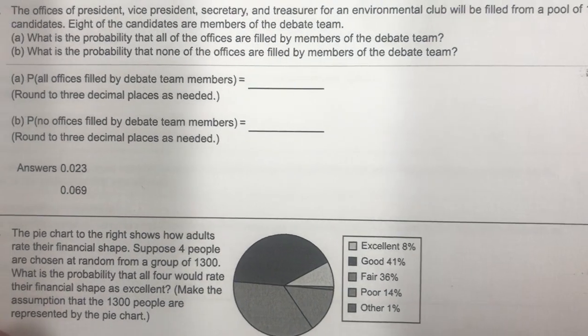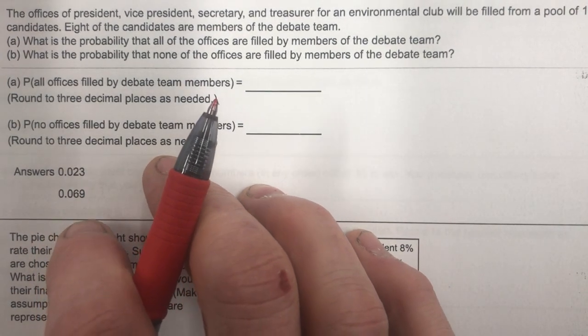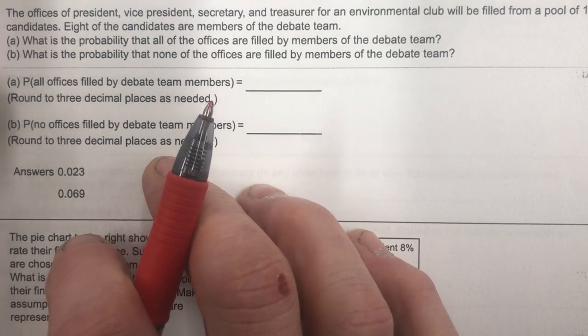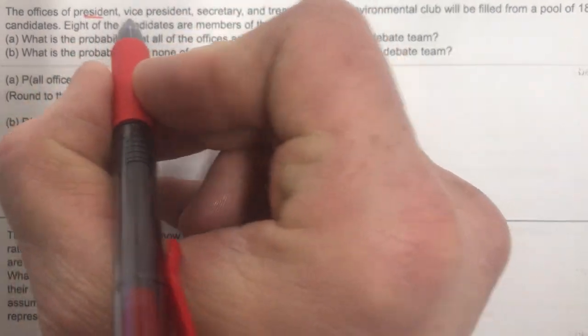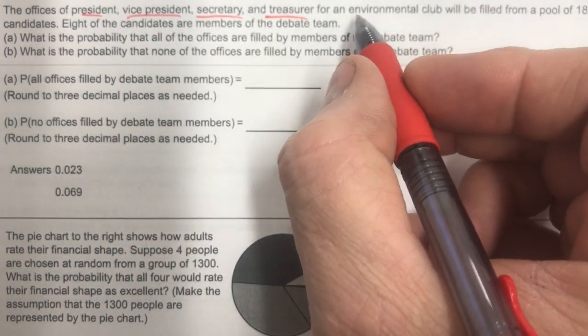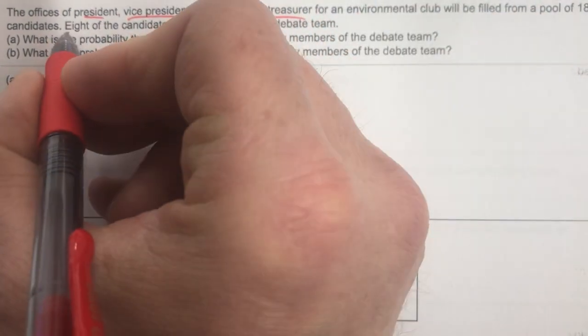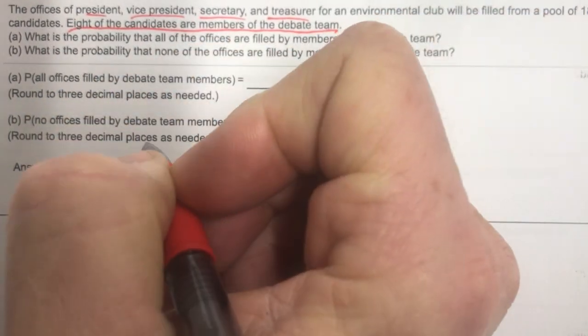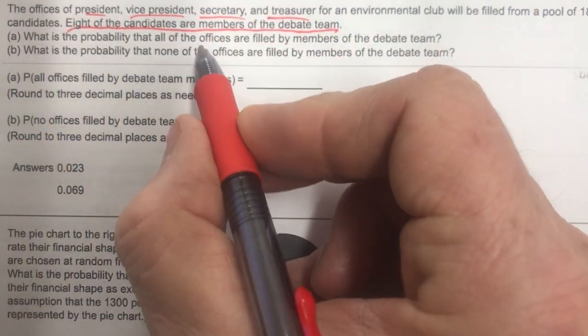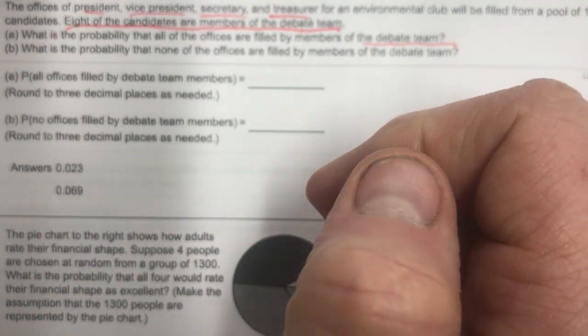Okay. Number 7. Okay, 7 I think is the same kind of problem here. Instead of looking at songs in the jukebox, what this one is, we've got the office of president, vice president, secretary, and treasurer for an environmental club. It'll be filled from a pool of 18 candidates. 8 of the candidates are members of the debate team. What's the probability that all the officers are filled by members of the debate team? That's like what we did earlier in the problem with the jukebox.